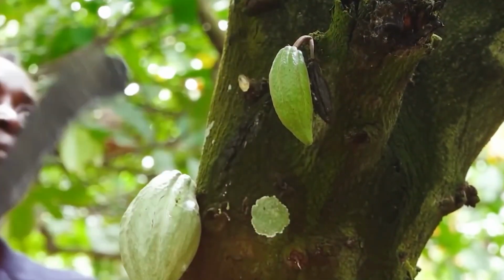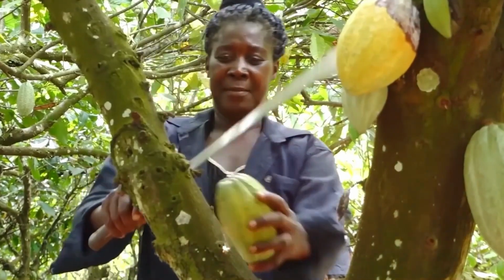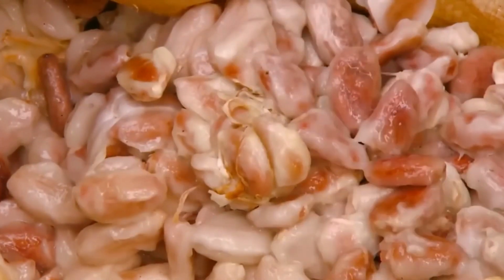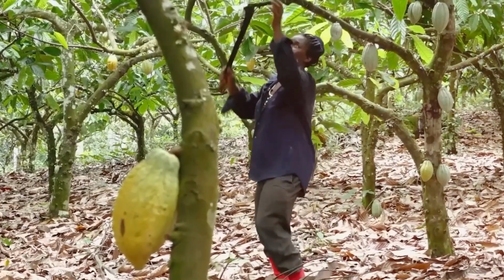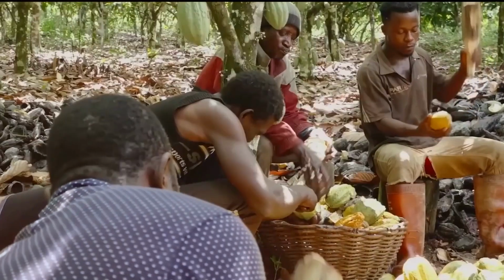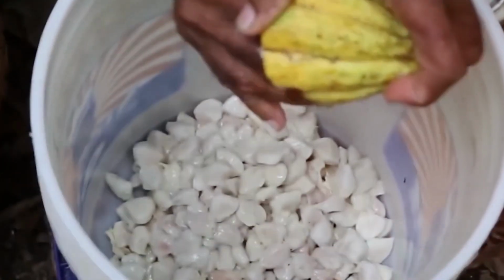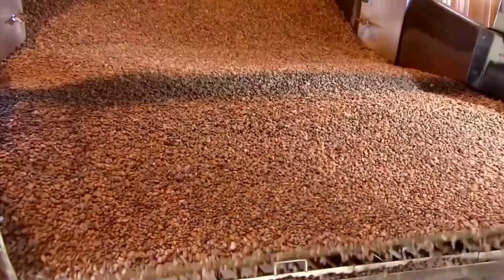The first step in chocolate making is harvesting the cacao pods, which are the fruits of the cacao tree. Each pod contains about 40 to 60 beans, surrounded by a white pulp. The pods are cut from the tree with a machete or a knife and opened with a wooden stick or a hammer. The beans and the pulp are scooped out and placed in large containers or baskets for fermentation.